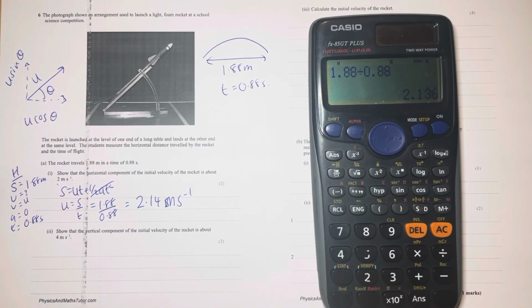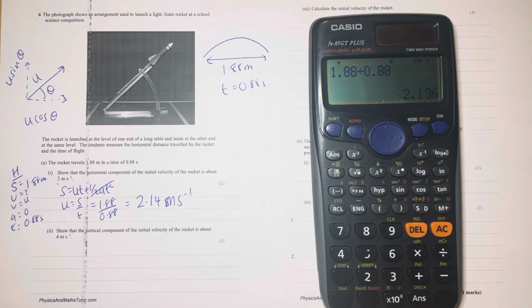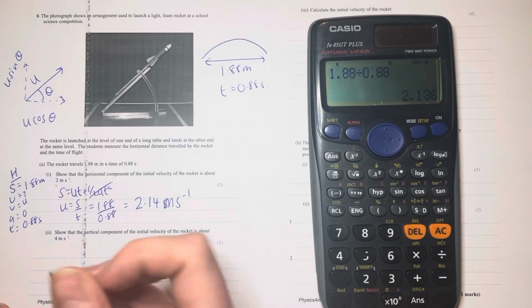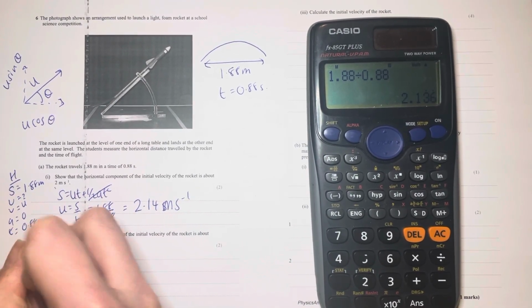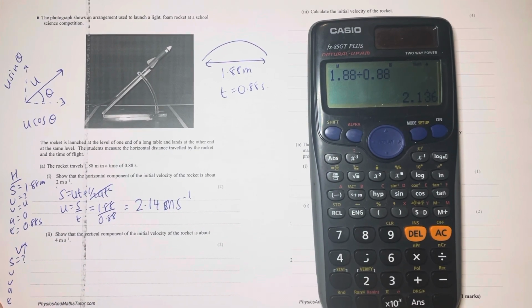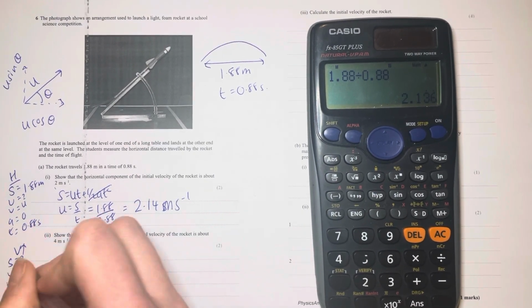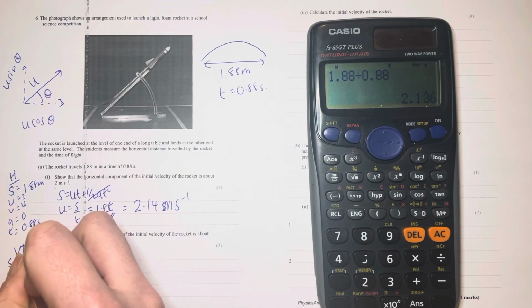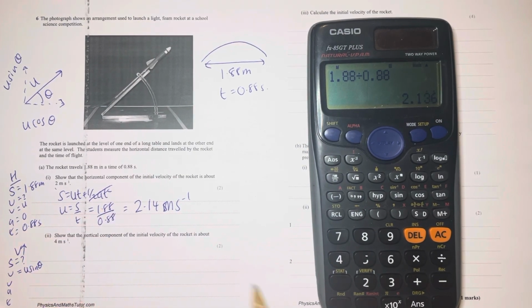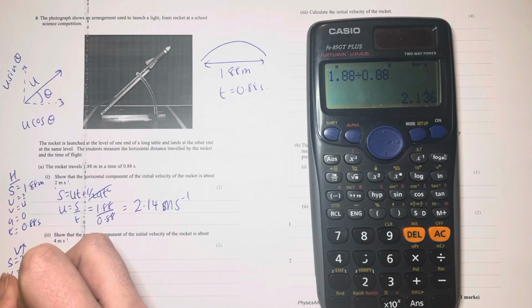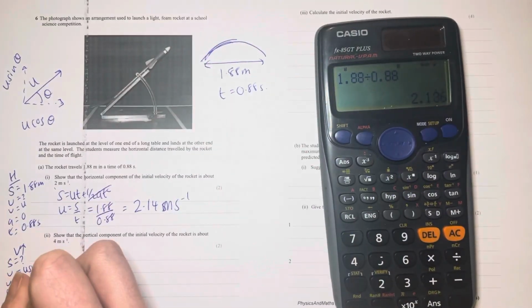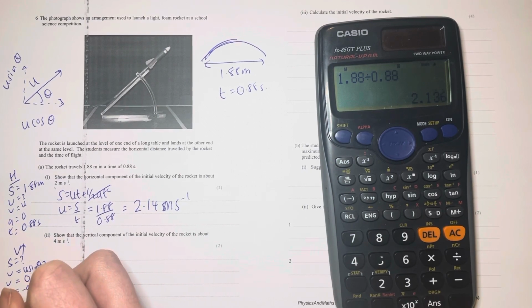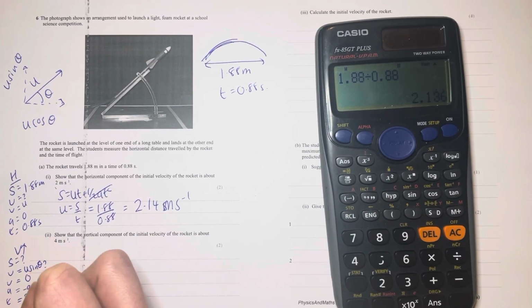Then show that the vertical component of the initial velocity of the rocket is about 4 metres per second. Now for this one, I'm going to think vertically up and write suvat. I don't know how far up it travels, but I do know that the initial vertical velocity is u sine theta, but I don't know what u is. So I'm looking for that still. v is going to be 0 on the vertically up bit. I care about this part of the journey. a is minus 9.81 metres per second squared, and t is 2.14 divided by 2.